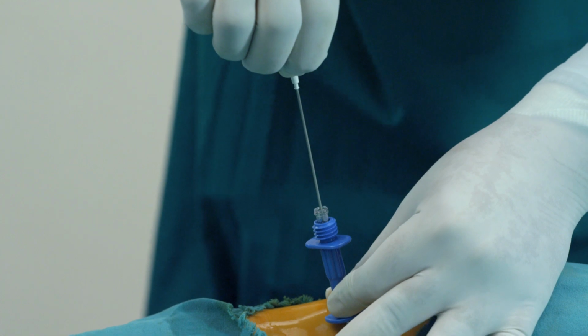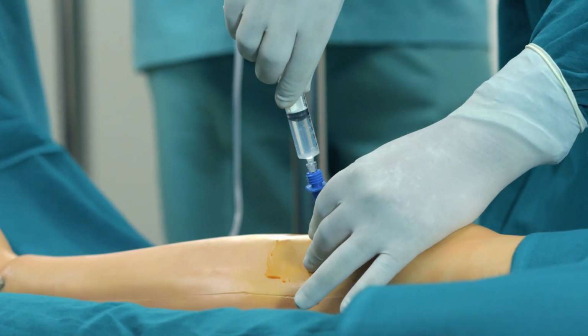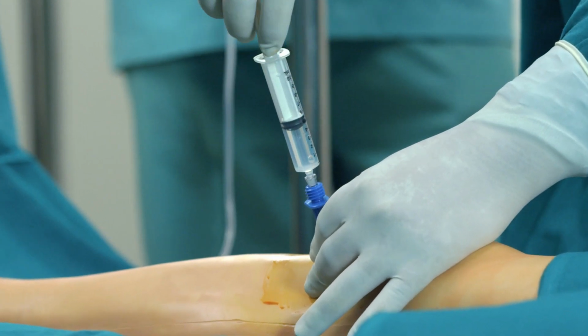This video describes the placement of an intraosseous needle in adult patients by manual insertion using the mechanical device.